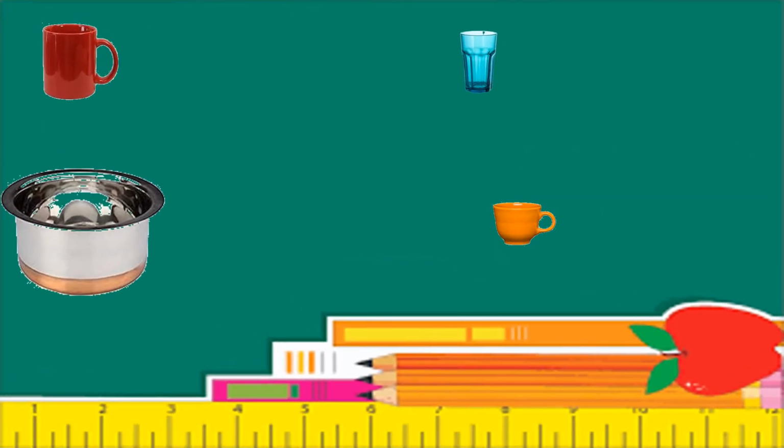Now, if you open your textbook to page number 63, you will see these four various shapes. These are your kitchen utensils. Use a small bowl and check out the amount of water each container can hold. That is the mug, the glass, the cup and the big chatty. You will find that all will contain different amounts of water, that is the capacity.